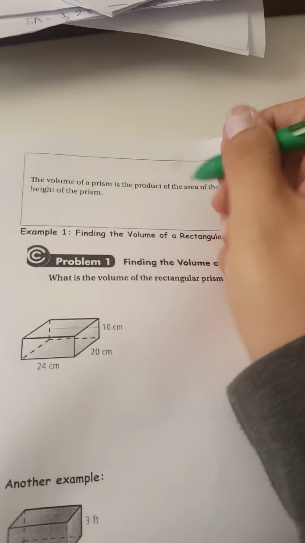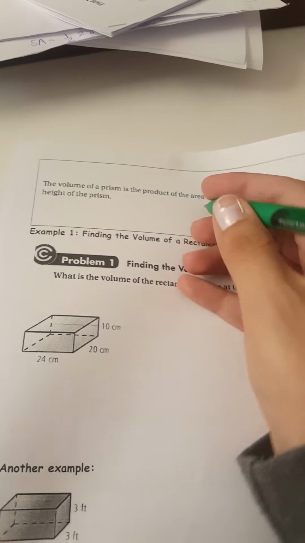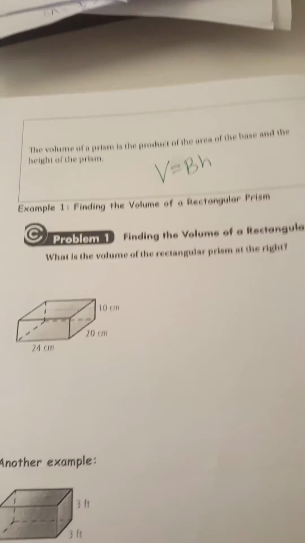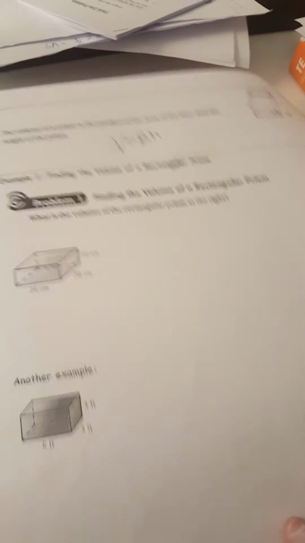So the volume of the prism is the product of the area of the base and the height of the prism. So it's just going to be V equals B times h. Remember, the big B represents the area of the base, so it depends on what the shape of the base is. Okay, so let's look at the first problem.